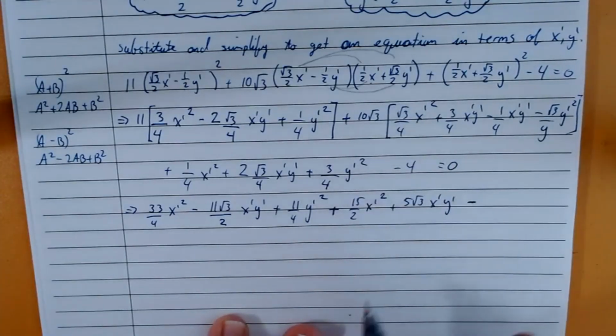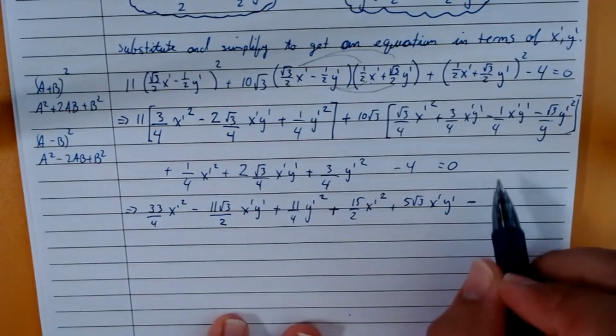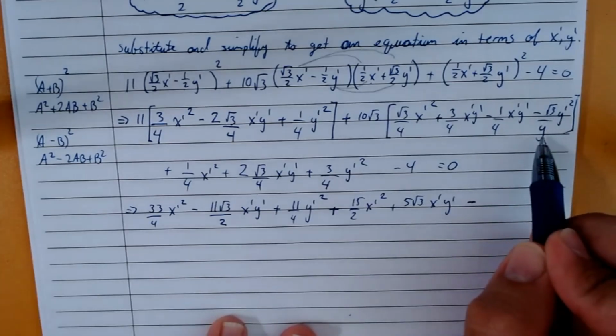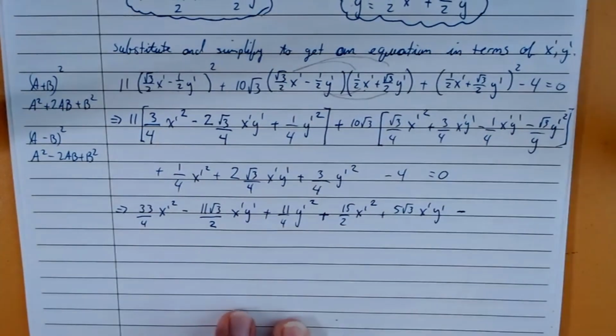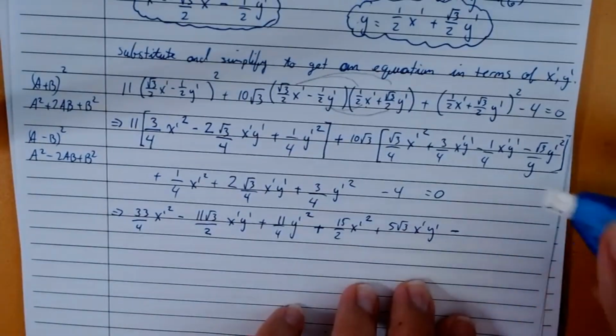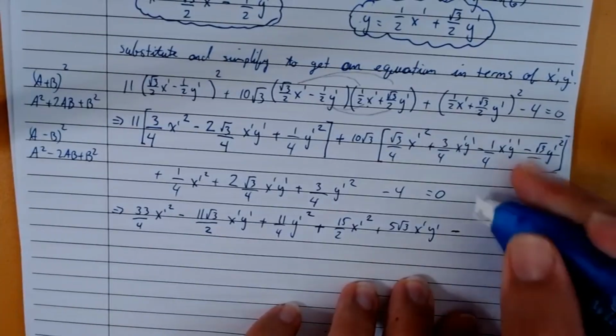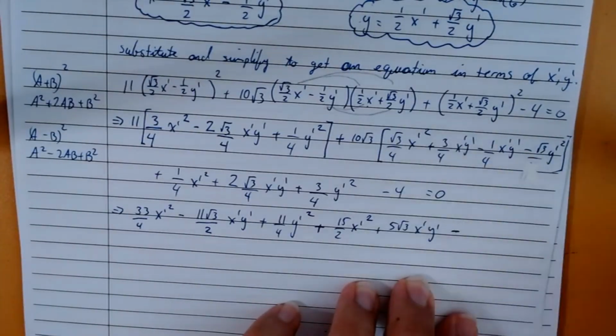So that's going to be minus, let's see here. That should be a 4. I wrote that as a y. That's just sloppy handwriting. That should be a 4.